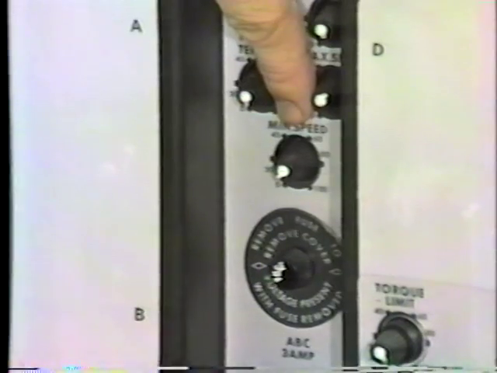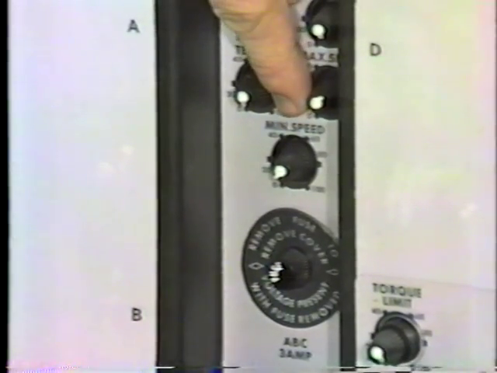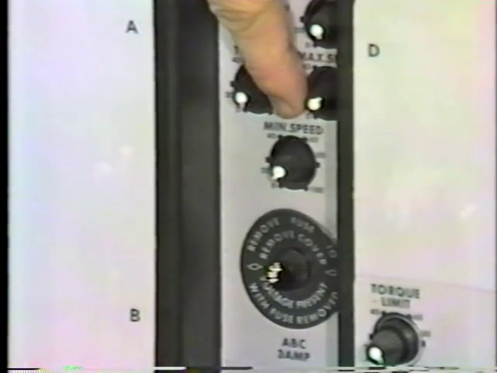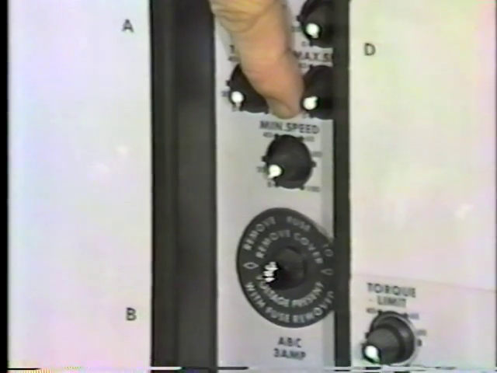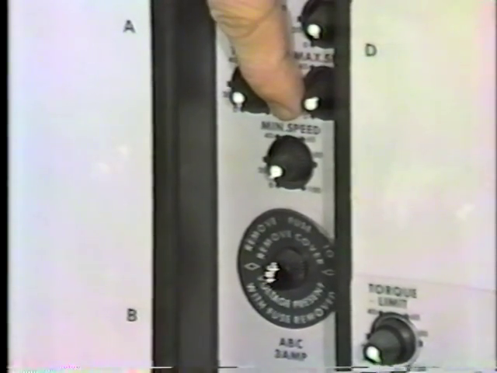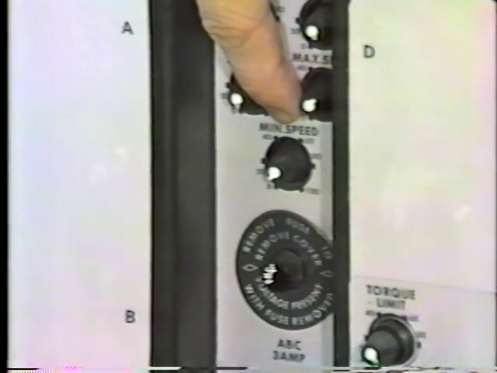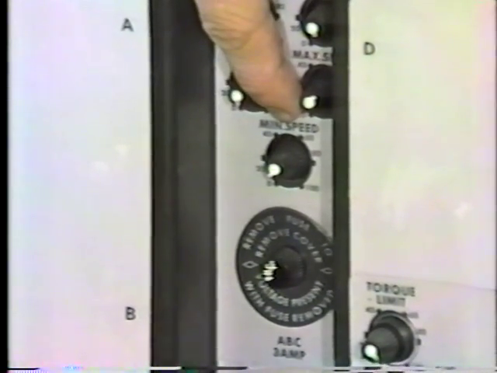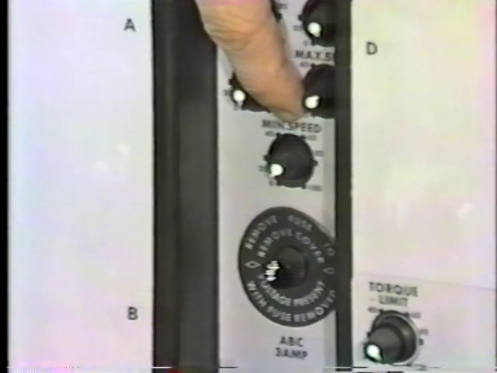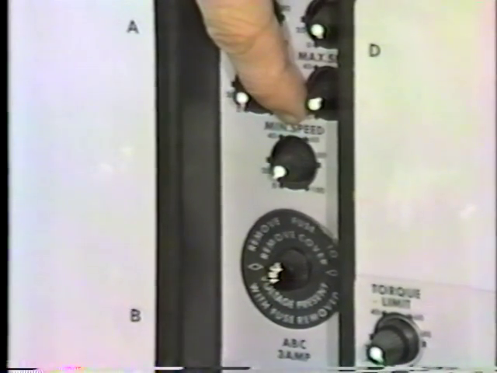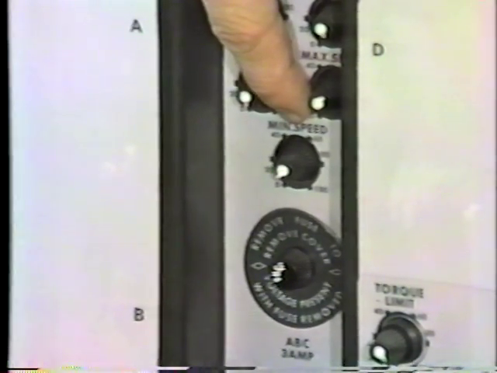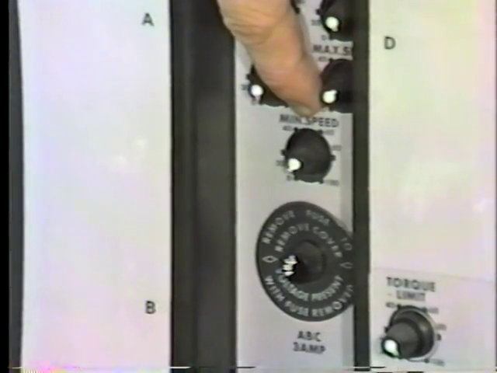The center pot on the bottom is our minimum speed for manual. What is that set at right now? That is set at 0 speed, so at minimum speed you would not be rotating. It could actually come down to 0, but you could prevent that by changing that set point. Is that in manual mode, or automatic also?